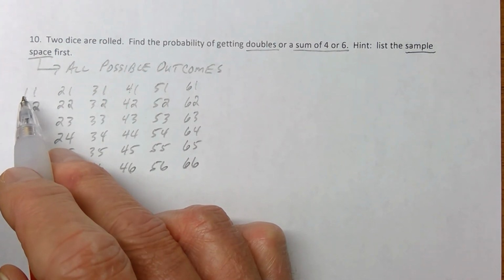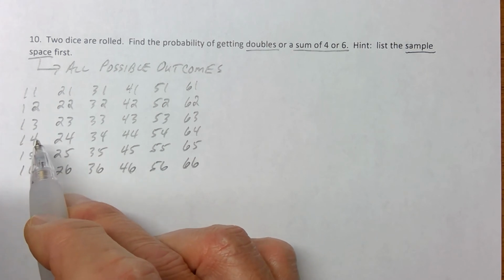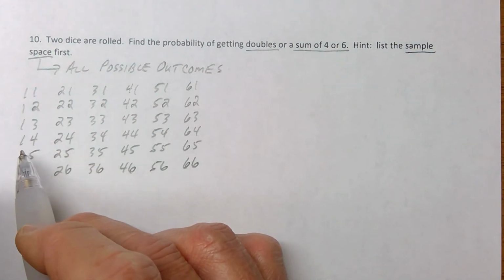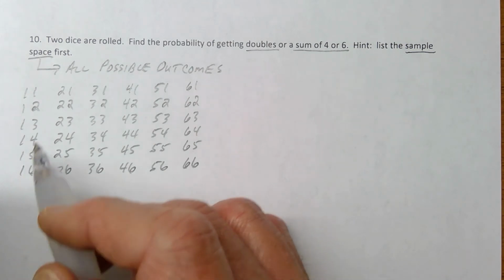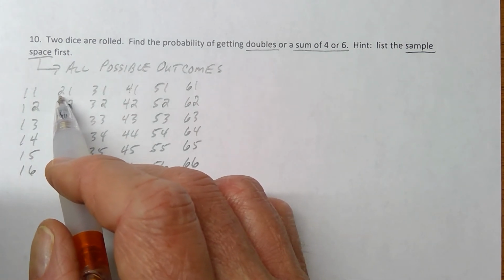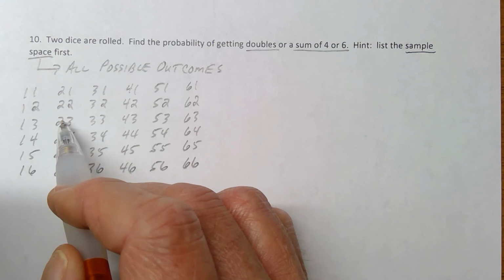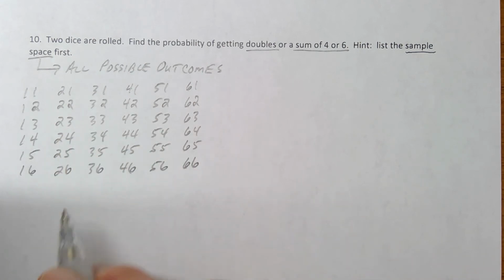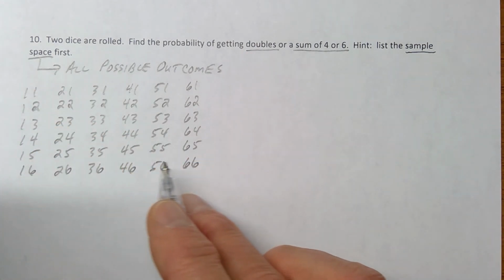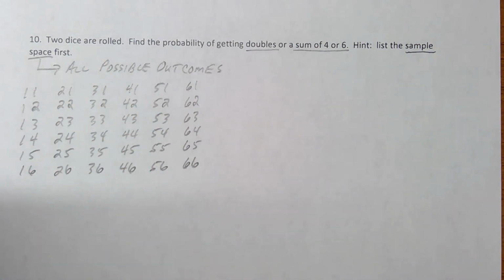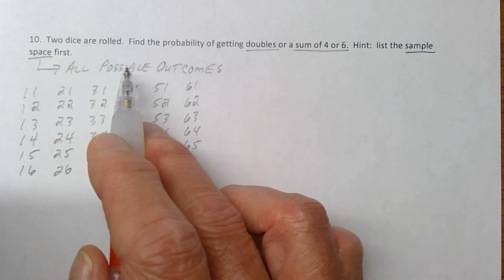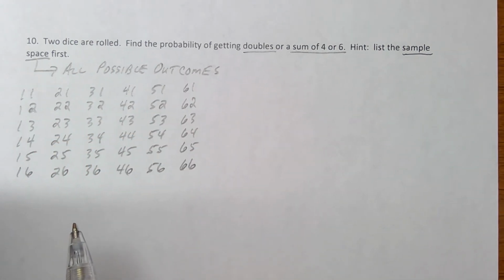And I say, well, then it could be 1,1; 1,2; 1,3; 1,4; 1,5; 1,6. That's all the possibilities if the first die is stuck on 1. And then I say, okay, well, maybe the first die is stuck on 2. 2,1; 2,2; 2,3; 2,4; 2,5; 2,6, and so on until I've created all possible rolls that I could do with 2 dice. So this is my sample space. These are all the possible outcomes if you roll 2 dice.